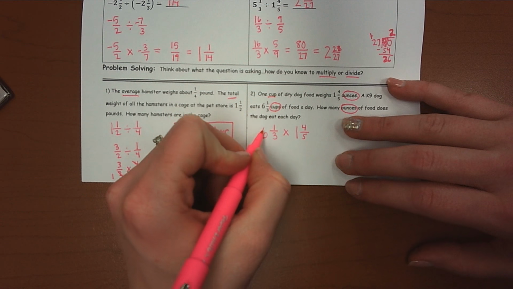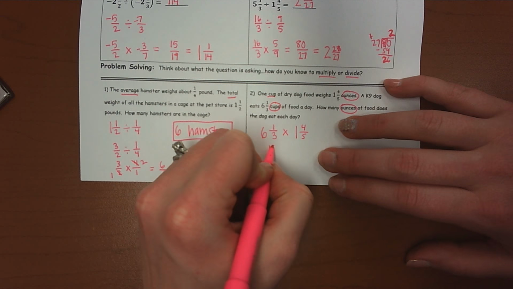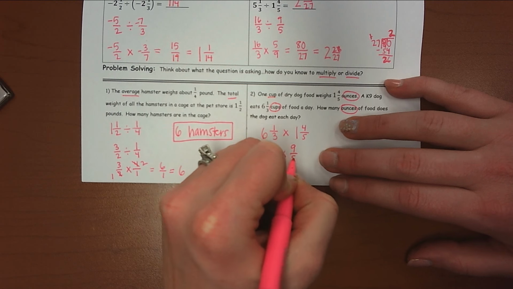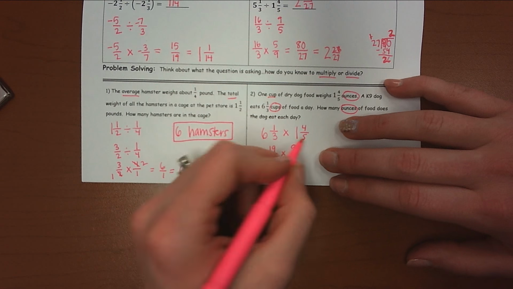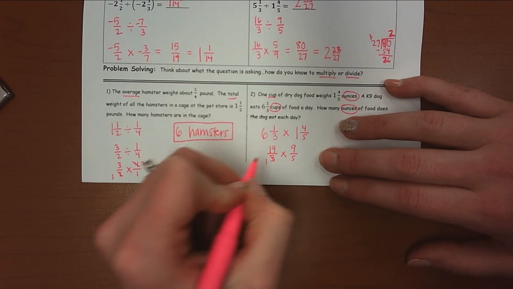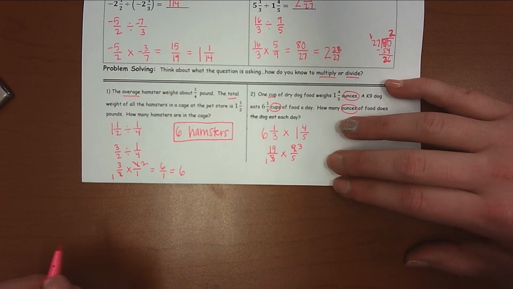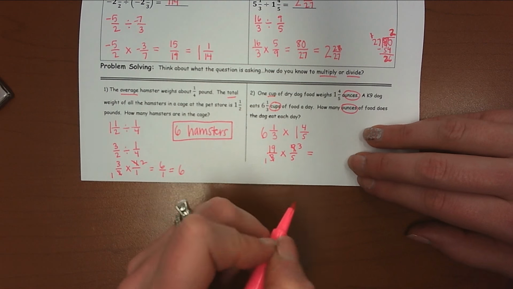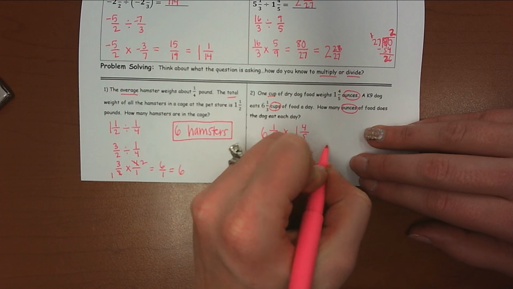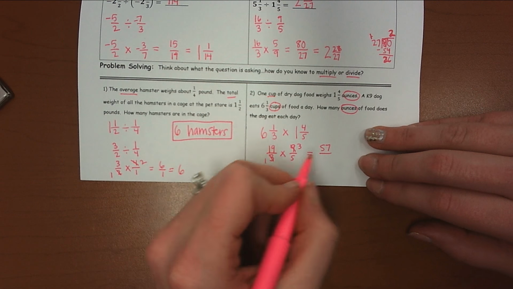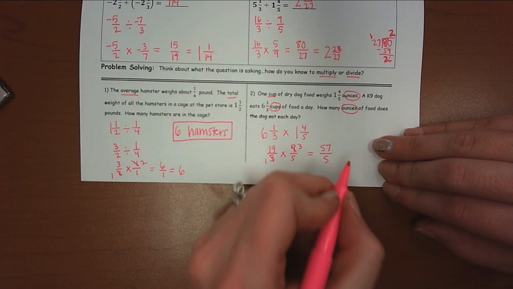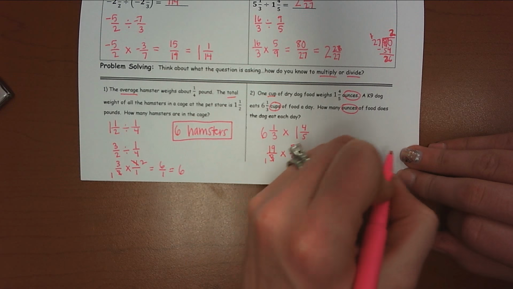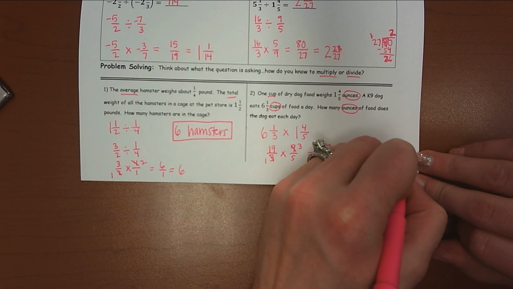So 6 1/3, I'm going to convert my mixed number to an improper fraction, which is 19/3, times 1 times 5 is 5, plus 4 is 9, keep my denominator 5. 9 and 3 can cross-reduce because 3 can go into both of them. 3 can go into 3 once, and 3 can go into 9 3 times. And now I'm just going to do my multiplication. 19 times 3 is 57, and 1 times 5 is 5. I know that 5 goes into 57 11 times with 2 left over, so I've got 11 2/5 ounces.